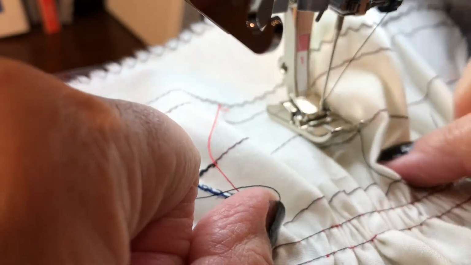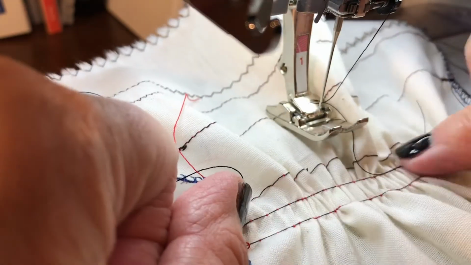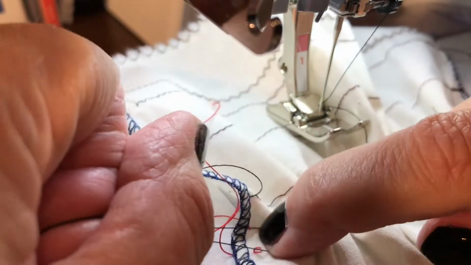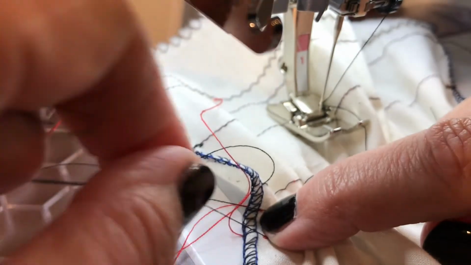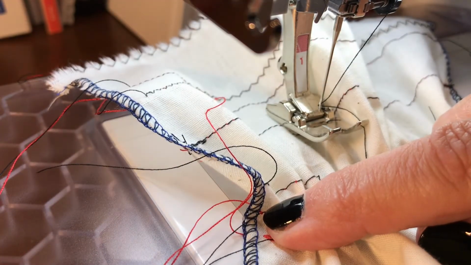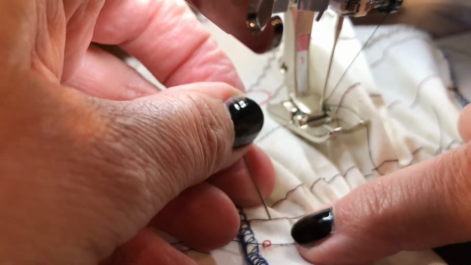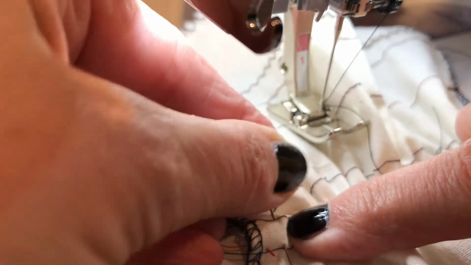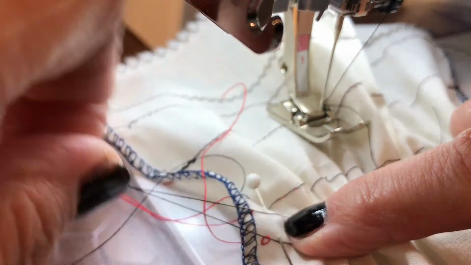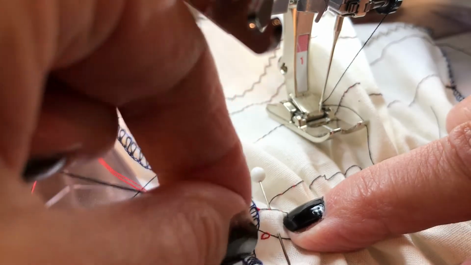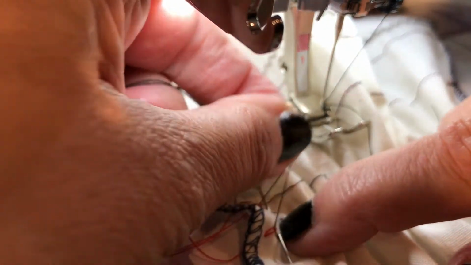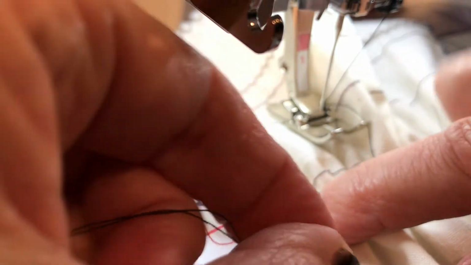I try to even it out so we have a really nice result. Okay. Then I put a pin in there, same thing, and I will wrap my black thread in a figure 8 shape around my pin.